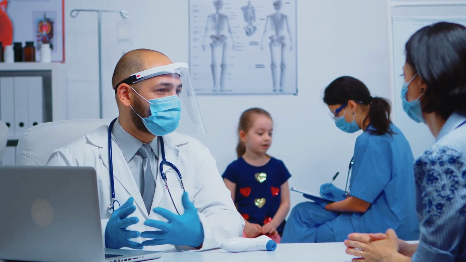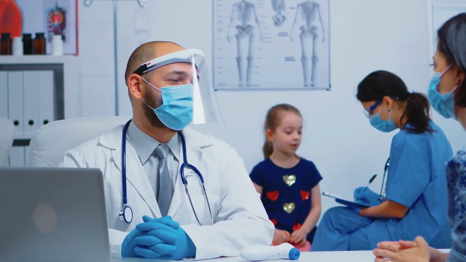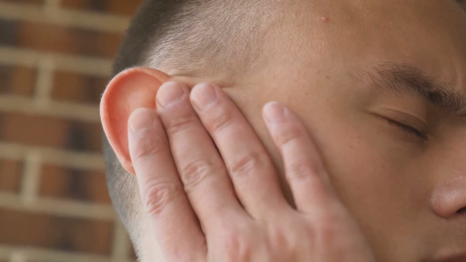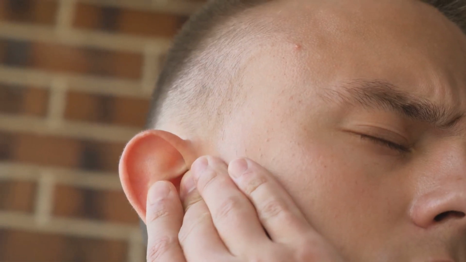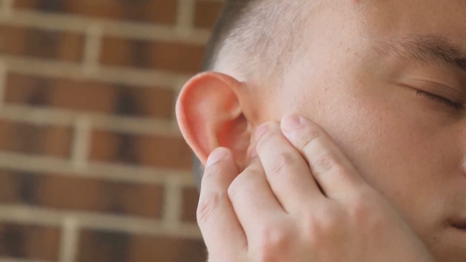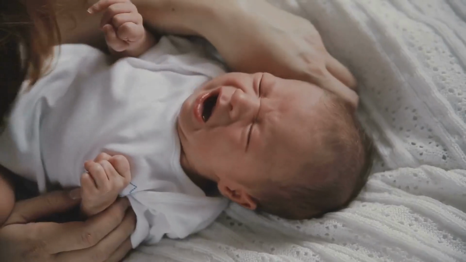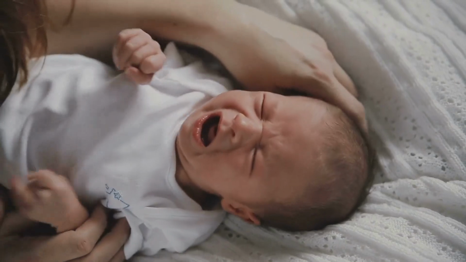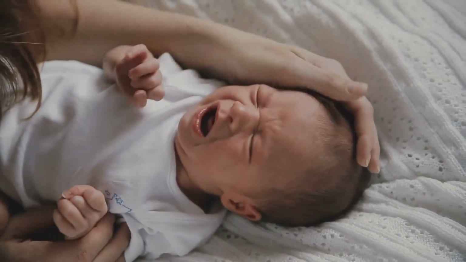Recognizing the signs of an ear infection early is important for prompt treatment. Young children may not be able to verbally express their discomfort, so it's crucial to pay attention to their behavior. One of the most common signs of an ear infection is ear pain, often indicated by the child tugging or pulling at their ear. Infants may become unusually fussy or irritable, cry more than usual, and have trouble sleeping.